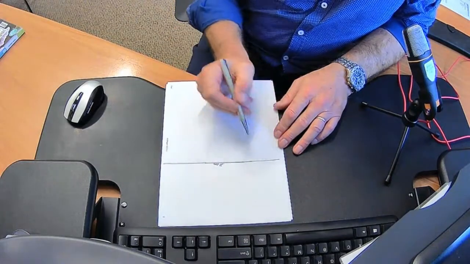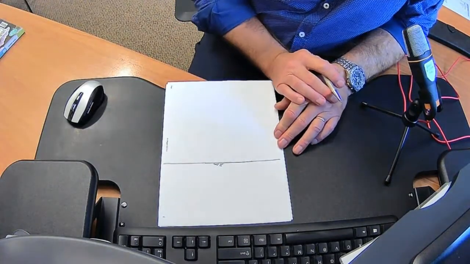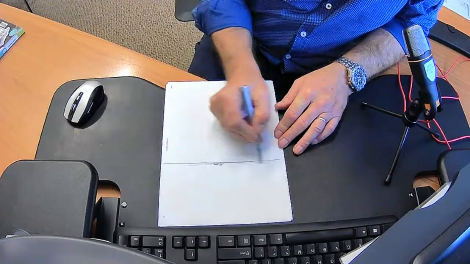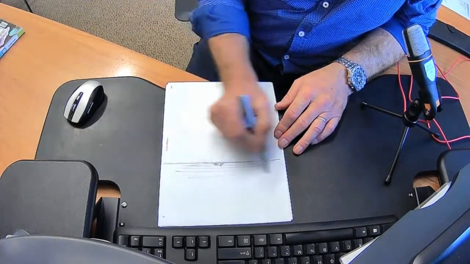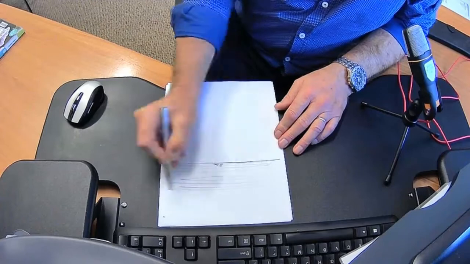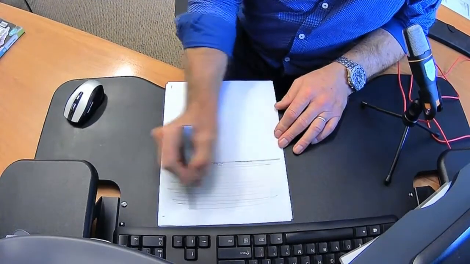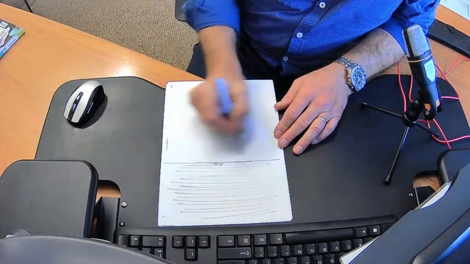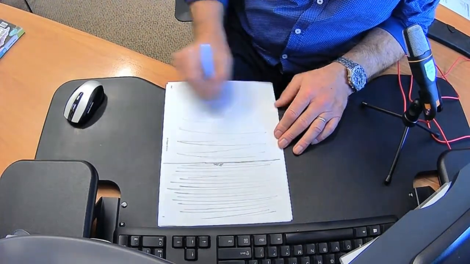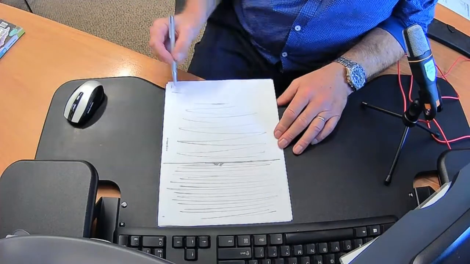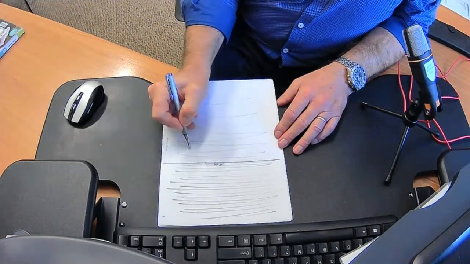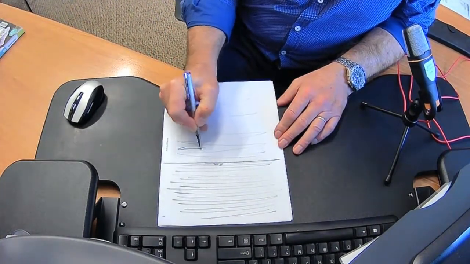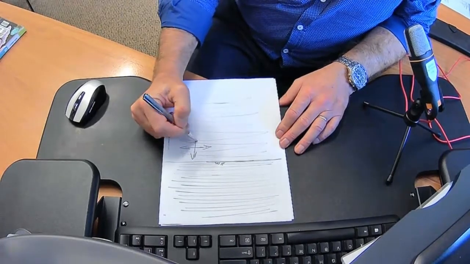So how do I make 2 dimensions out of that one line? Well, I get that line and I repeat that line all the way in, not left to right, but up and down. So I've got left and right, and now if I continue on, I have the whole sheet, up and down. 1 dimension and 2 dimensions.